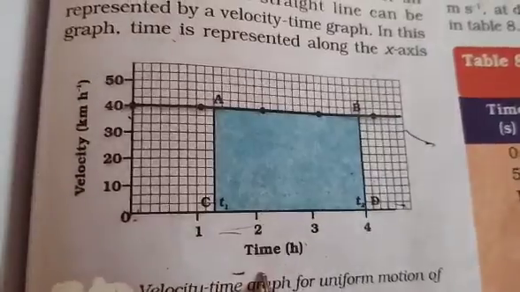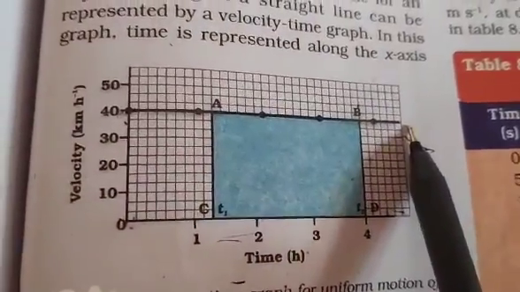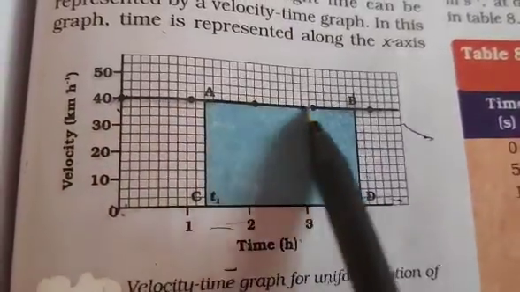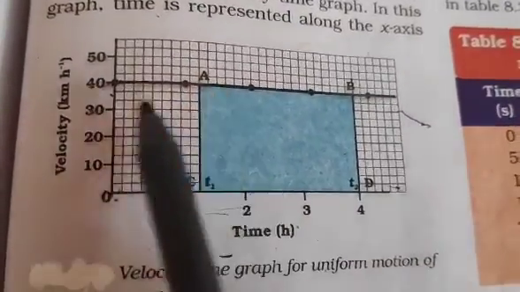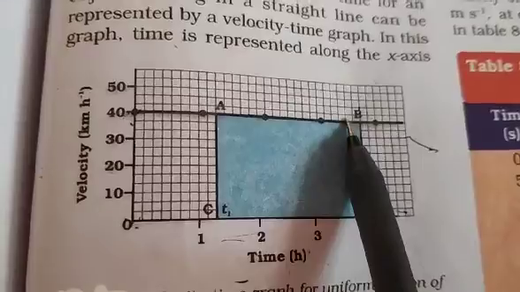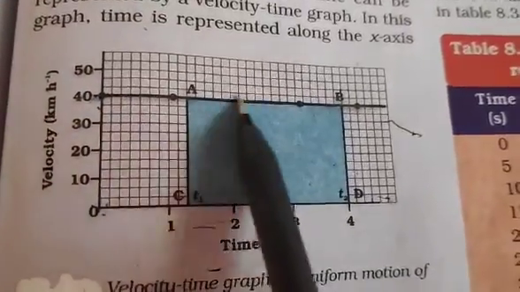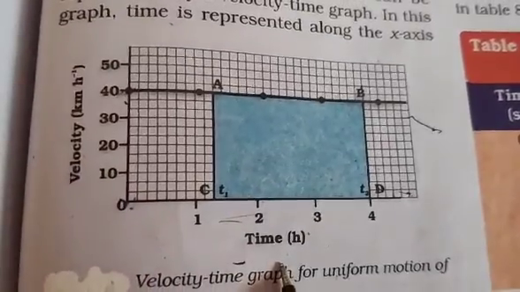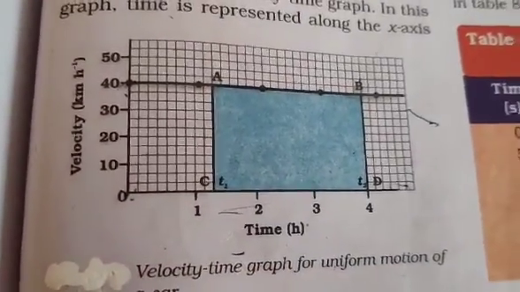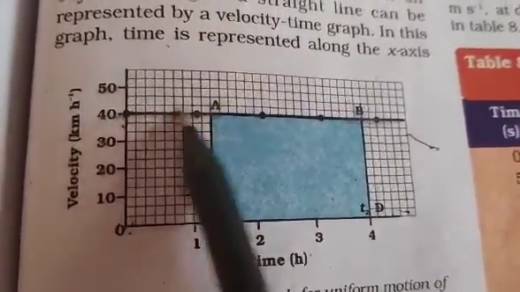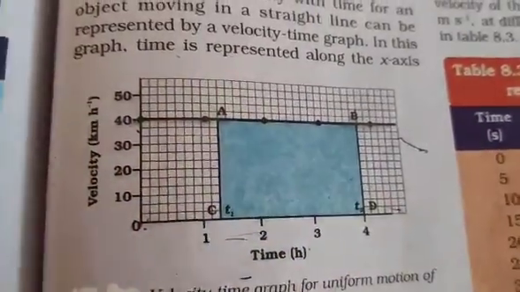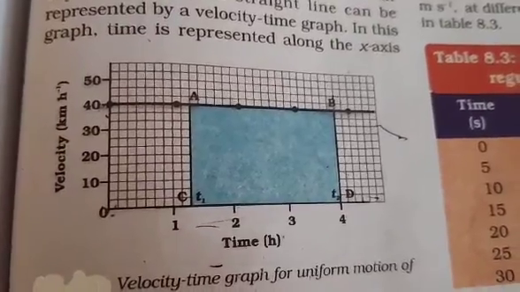But in a velocity time graph, if the graph is parallel to the x-axis, it is showing that as time is running, the velocity is still constant, 40 meters per second or 40 kilometers per hour. Clear? So if the graph is parallel to the x-axis in a velocity time graph, it shows uniform motion. But if the graph is parallel to the x-axis in a distance time graph, then it shows that the body is at rest. Clear or not?